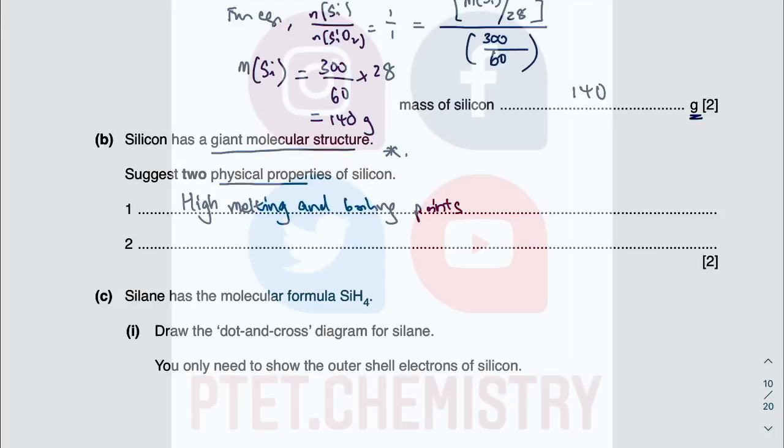Okay, and what other thing you can talk about? Well, it doesn't conduct electricity as well. So it has the same structure as diamond. I think this is actually your case study, yeah? Oh, I spelled diamond wrongly then. This is your case study, meaning something you have to know from your O level. So it does not conduct electricity, or you can say it's a poor conductor of electricity, all right?